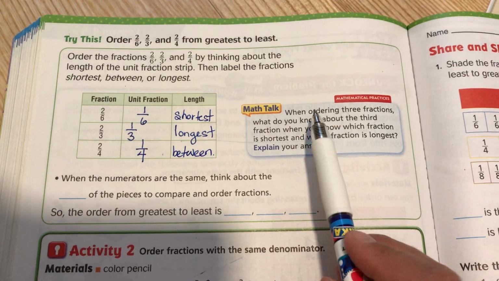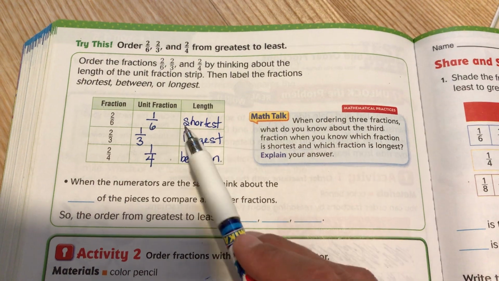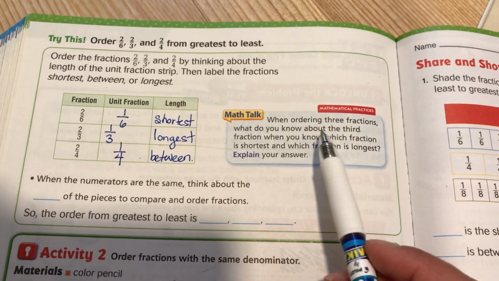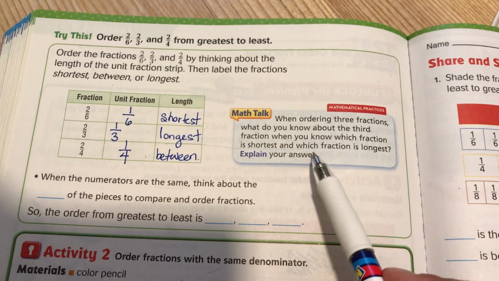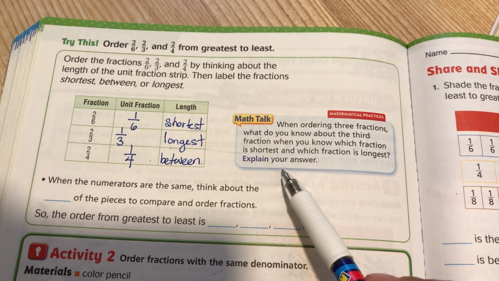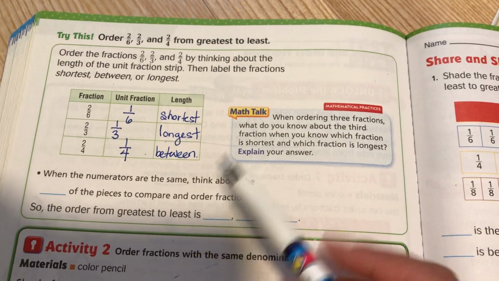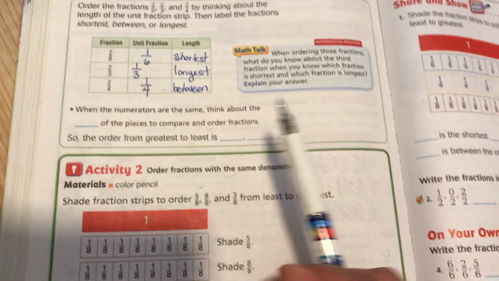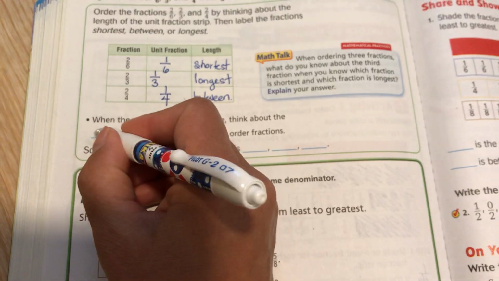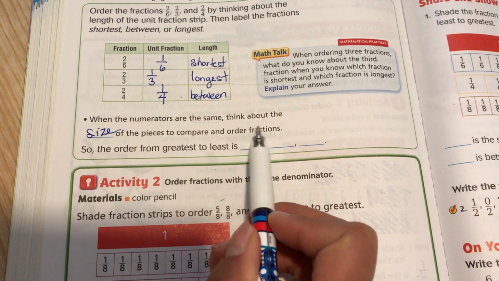And we know this because, when ordering the three fractions, what do you know about the third fraction when you know which one is the shortest and which one is the longest? Well, essentially, I know the length of the third fraction is somewhere in between the shortest fraction and the longest fraction. So it must be longer than the shortest fraction and shorter than the longest fraction. So that's my between number. So when the numerators are the same, think about the size of the pieces to compare and order fractions.